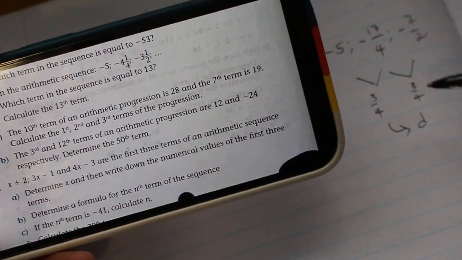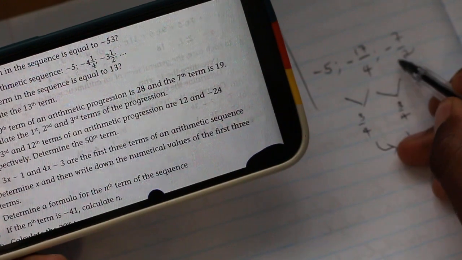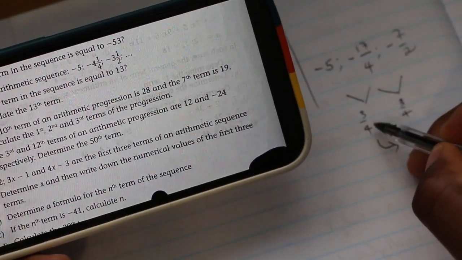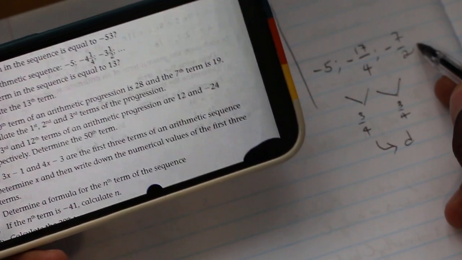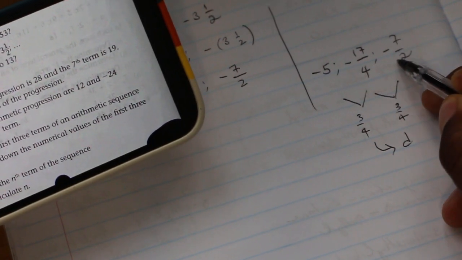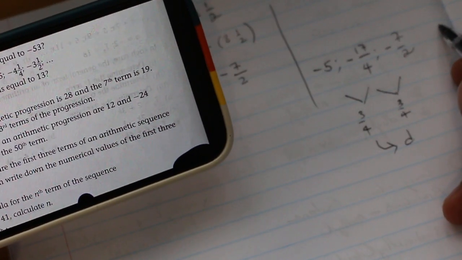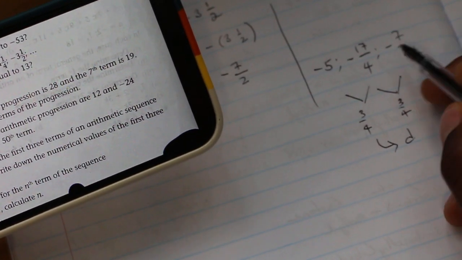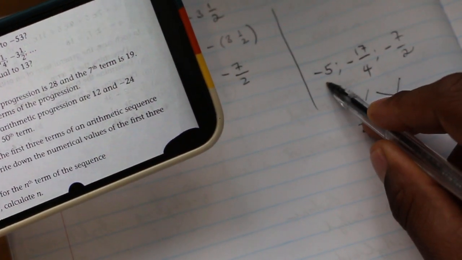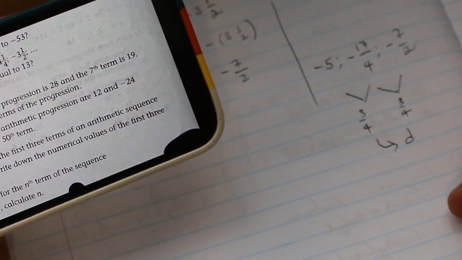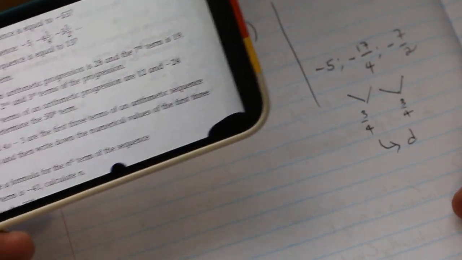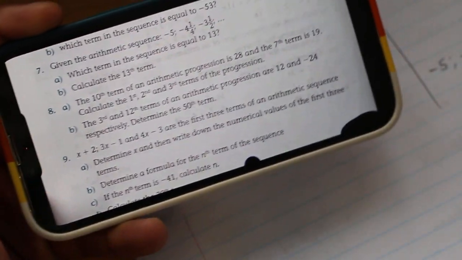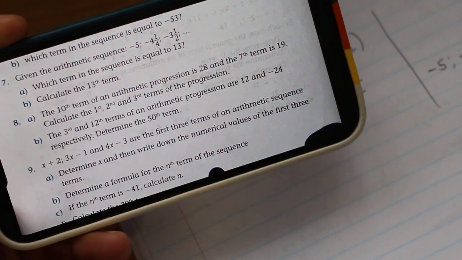One way of doing it is you could just keep on adding the 3 over 4 to these terms here. Minus 7 over 2 plus 3 over 4, and whatever answer you get, add 3 over 4, until you get to a point where, when you count from the first term to that term, you've got 13. But hey, that's a very slow method, okay?